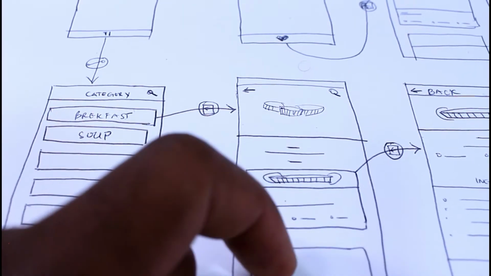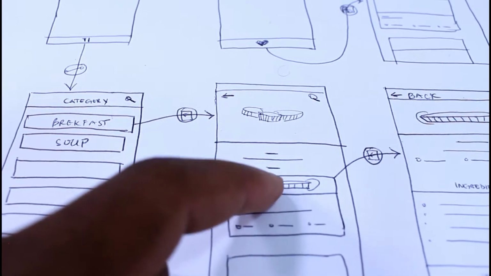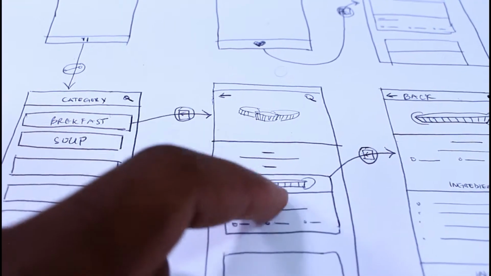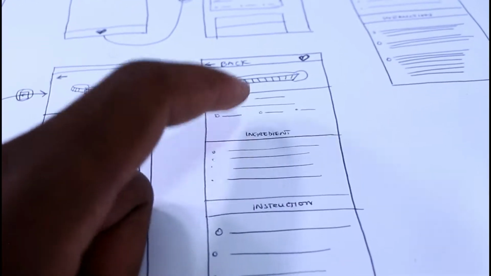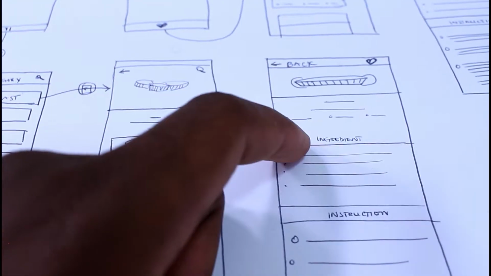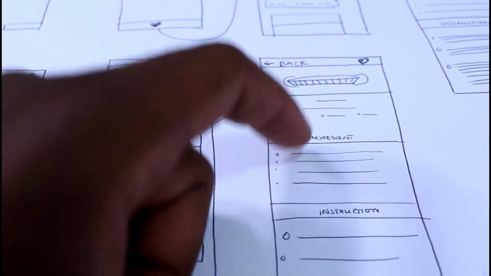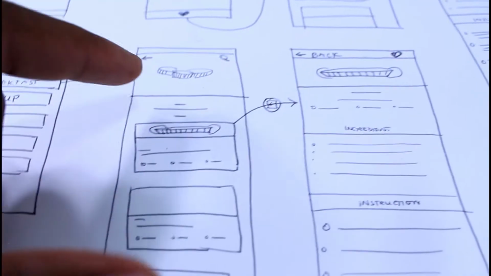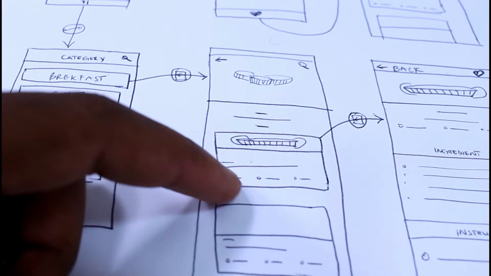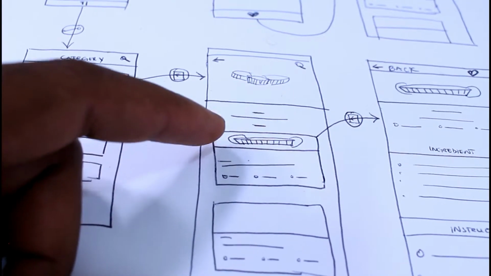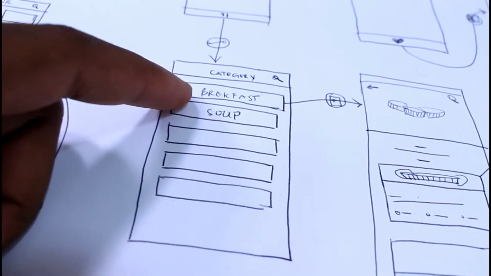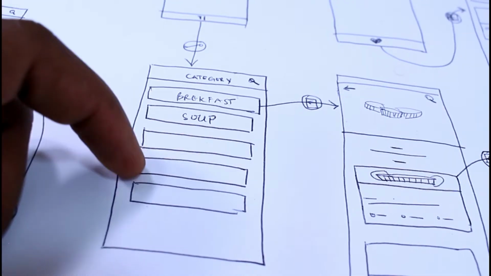Now let's say there's a waffle for breakfast. Let's say this one is waffle, and click on this waffle recipe. It's gonna open it right here, this recipe open view controller. So if we want to go back to that breakfast, now we use this one to go back to this breakfast. And let's say we don't want to check the breakfast recipe again, we want to go back to another category, then we're going to click this one to go back here, so we can select another category.